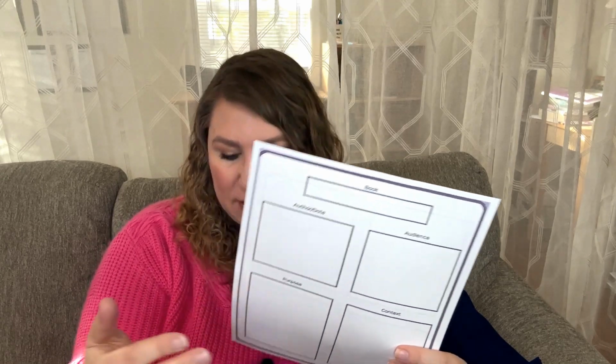And then I would find the author and the date that it was written. So if I look at this, here it says who wrote this book. It says Paul the Apostle. And then it says when was it written. This says around AD 55. So I would put that information in here.